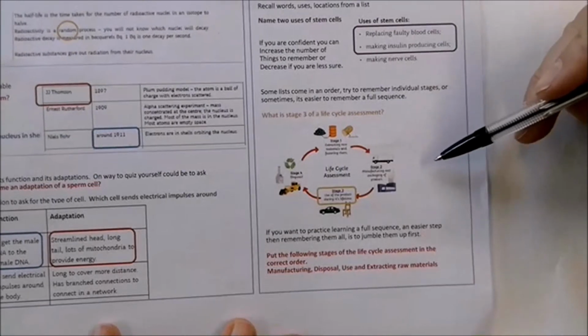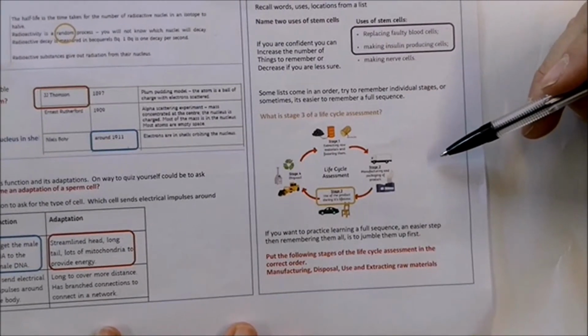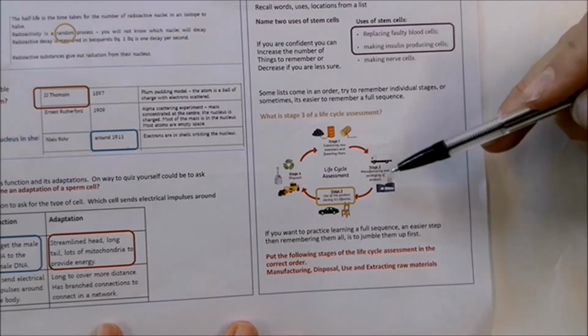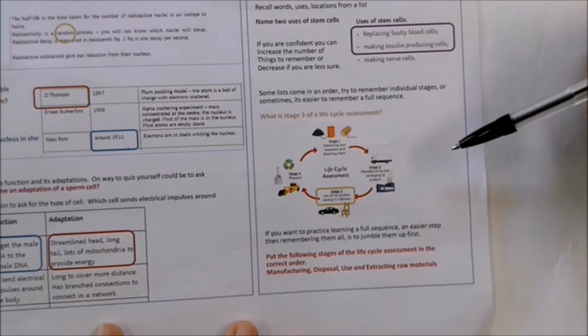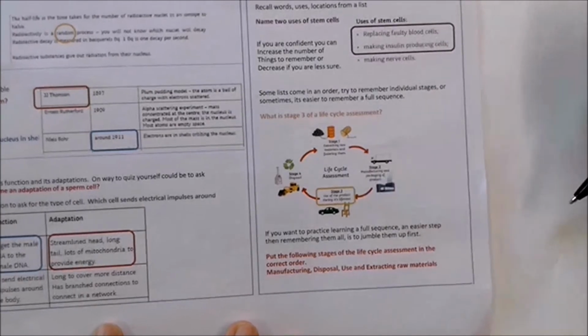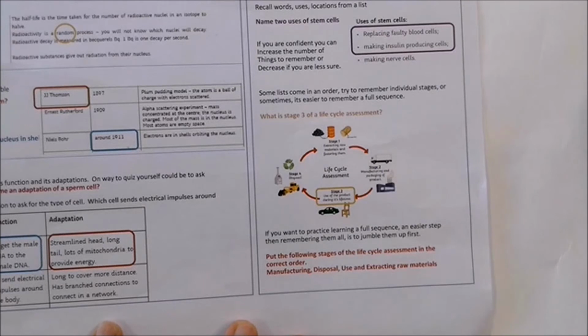In addition, we have a diagram underneath from another science knowledge organiser about life cycle assessments. There are different things that you can do with this. You could either ask for a particular stage, you could write down the sequence with a gap missing, or simply you could write down all the different stages and jumble them up.